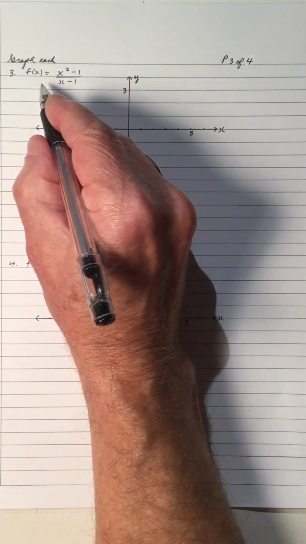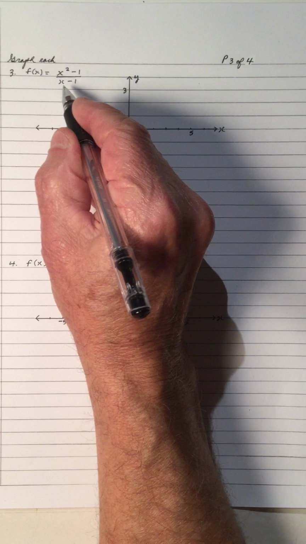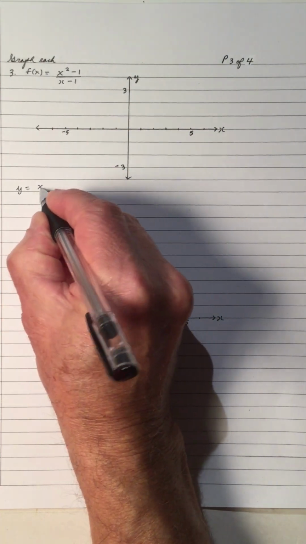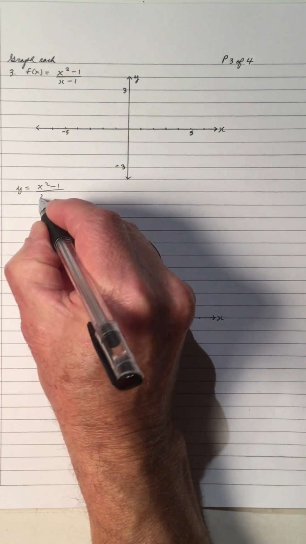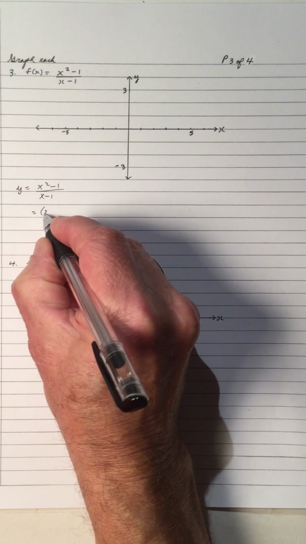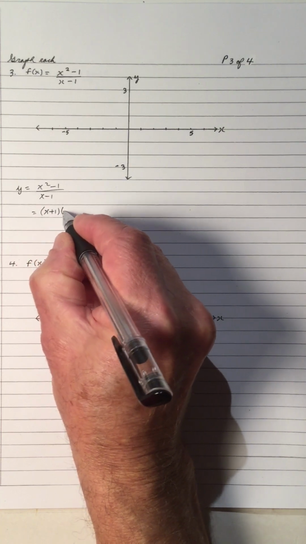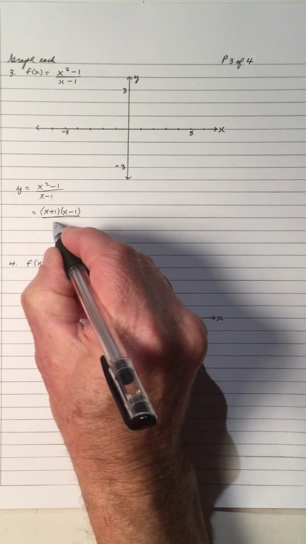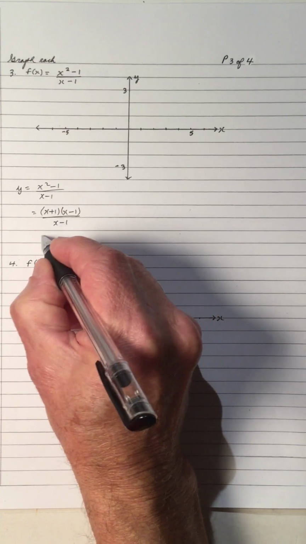Now we have this one, f of x is x squared minus 1 over x minus 1. So we get y equals x squared minus 1 over x minus 1. X squared minus 1 is the difference of two squares, x plus 1 times x minus 1, divided by x minus 1.